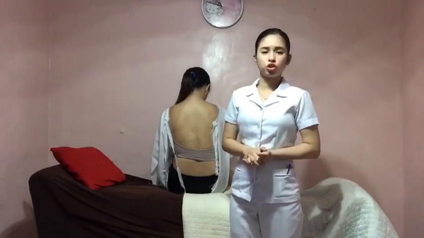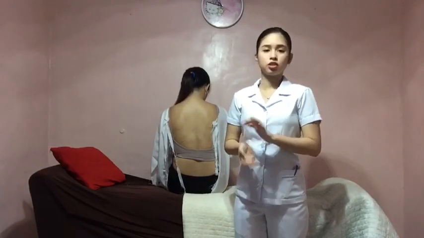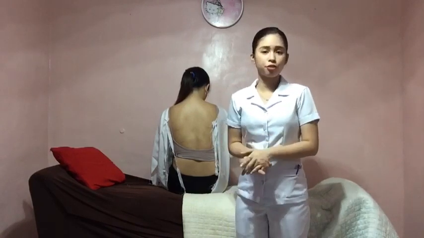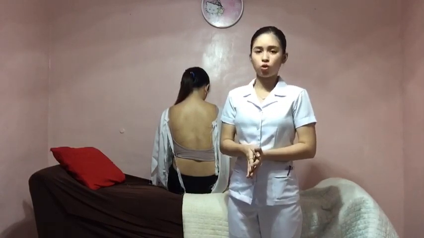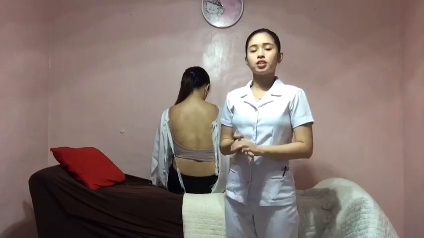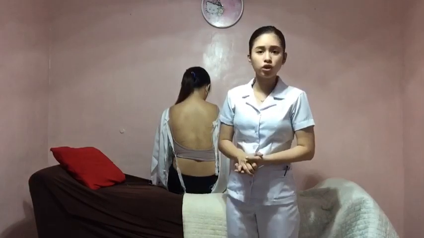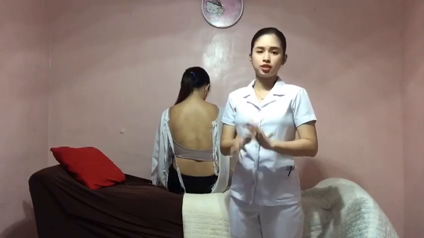Now for the eighth procedure, auscultate the breath sounds. Auscultate the thorax using the flat disc diaphragm of the stethoscope. The diaphragm of the stethoscope is best for transmitting high-pitched breath sounds.